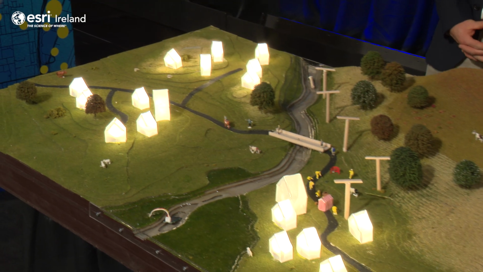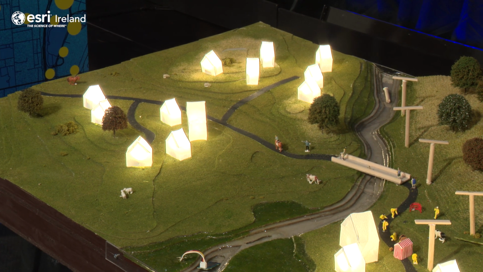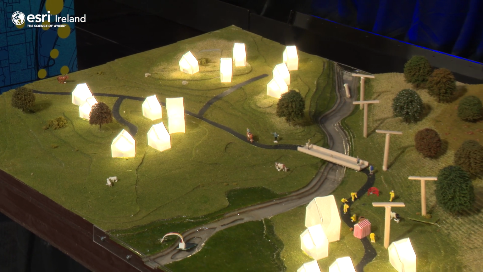As well as building a physical twin, we have also built a digital twin of the same area. So if we can just split the screen so we can see the digital twin. Today we want to explore how we can use IoT sensors and perform real-time analysis on our digital twin.